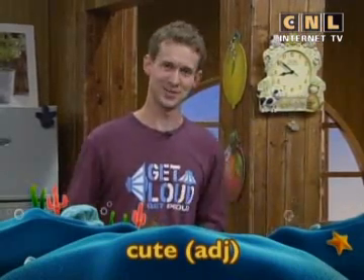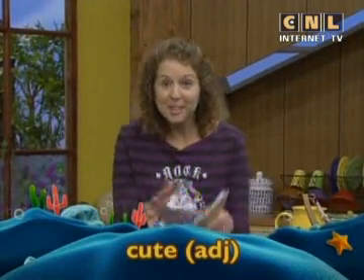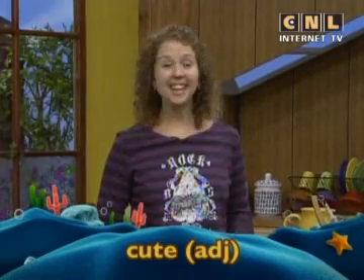Yes, you can say that an animal is cute, or something that is really sweet can also be cute. You can also tell a person that they are cute. Hey, I like your haircut. I think it makes you look cute. And if you have a girlfriend, you might say your girlfriend is very cute.